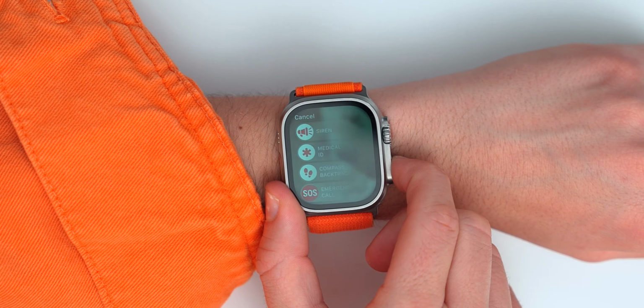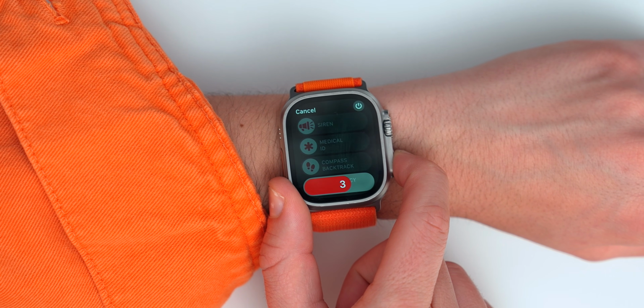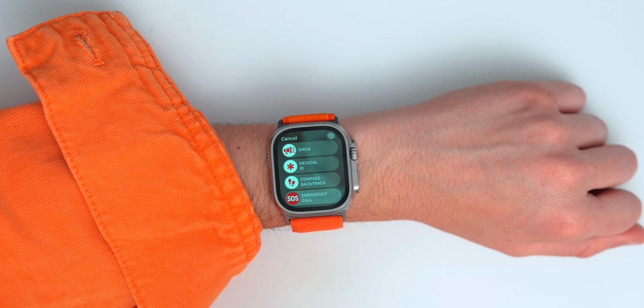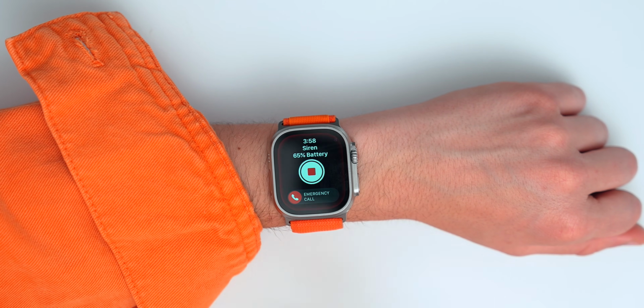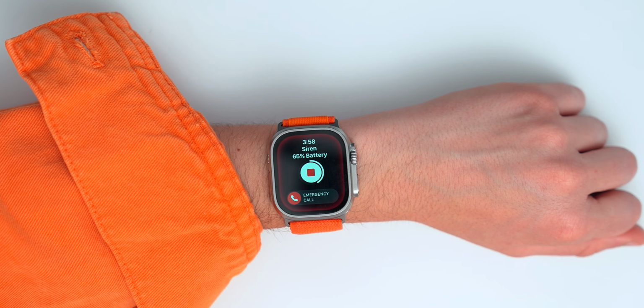Something that's kind of cool and kind of random is this. If you hold the emergency call, it's gotten so much louder. I mean, if you've got watchOS 10 right now, make sure to try it out. It's even louder than the Apple Watch Ultra's siren, which is kind of crazy to think about. Okay, well, they're both very loud, but you get the point. It's loud.